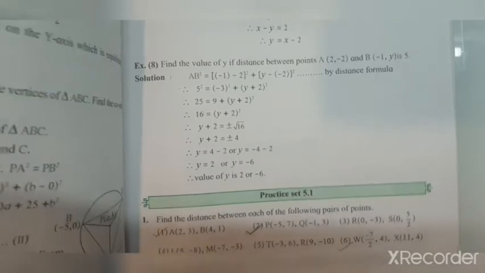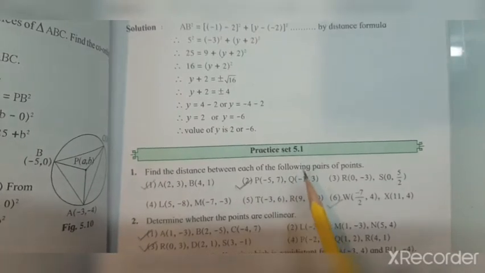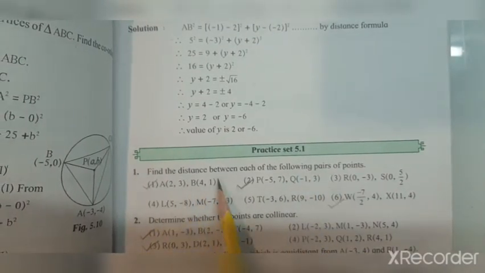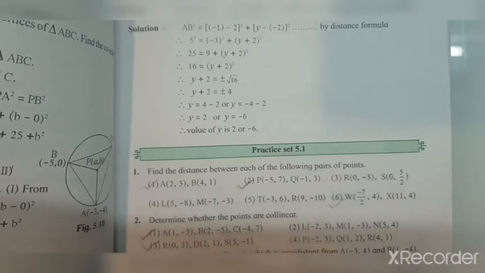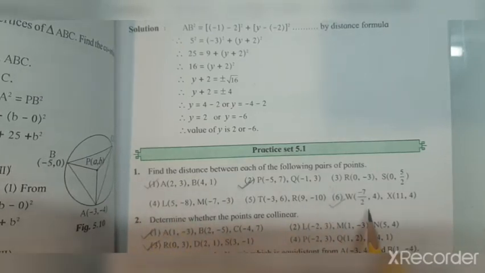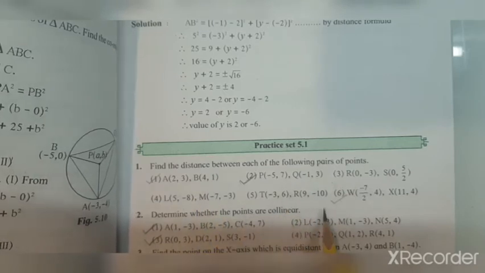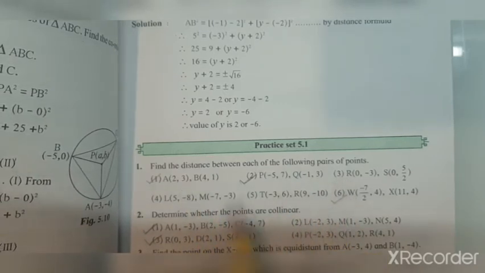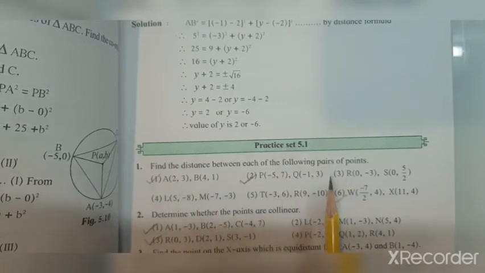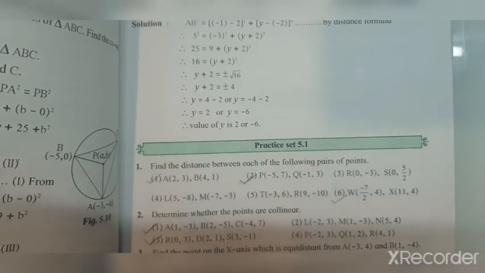So the first sum here in practice set 5.1, we have to find the distance between each of the following pairs of points. Now here there are 6 sums. Out of that, I will be doing few sums, and the remaining sums from these 6 sums will be for homework. So let's begin.